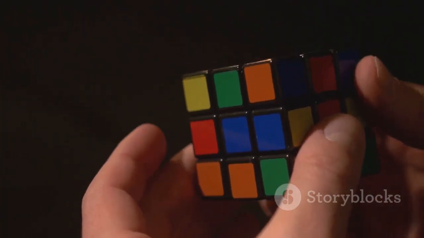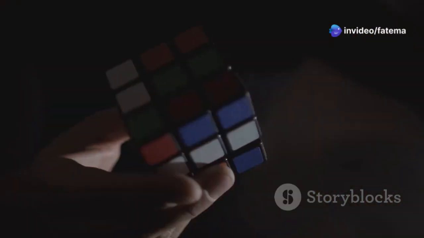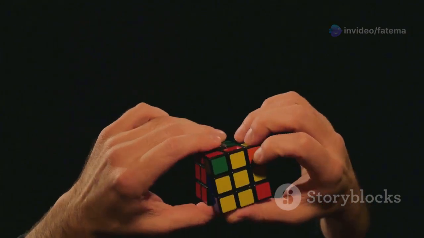Center cubies have one color and are fixed in their positions. Edge cubies have 2 colors and are located between center cubies. Corner cubies have 3 colors and occupy the corners of the puzzle. To solve the Rubik's Cube, you'll use specific rotations.